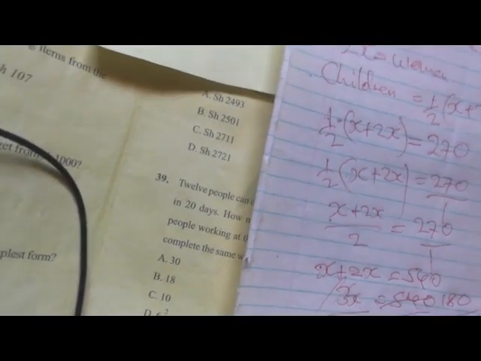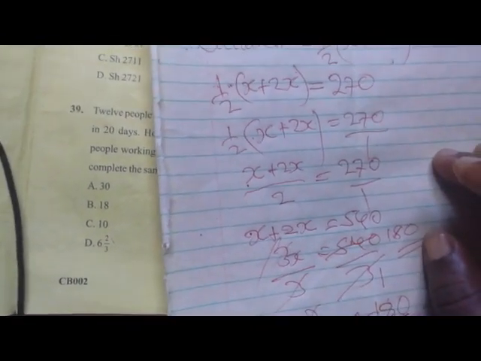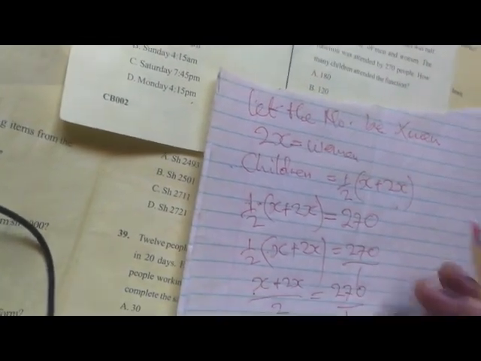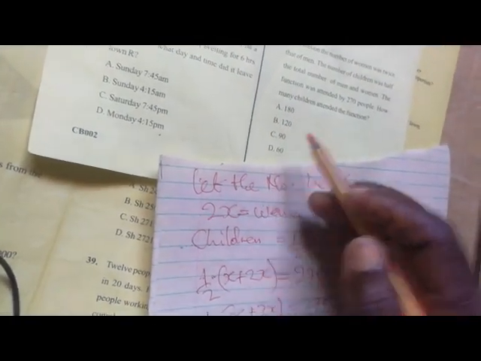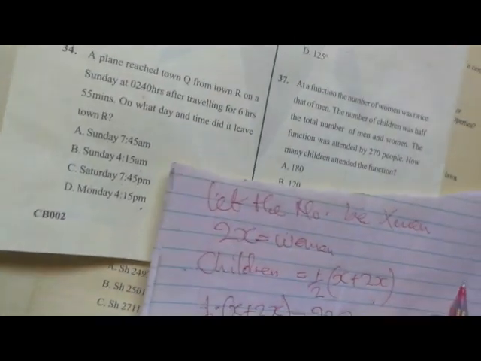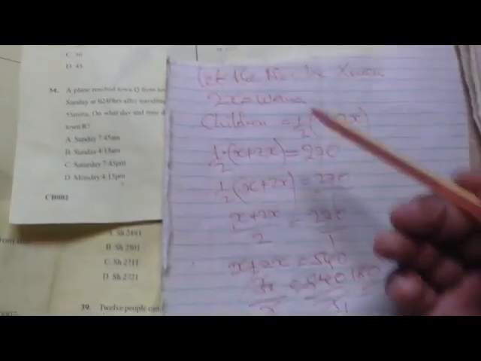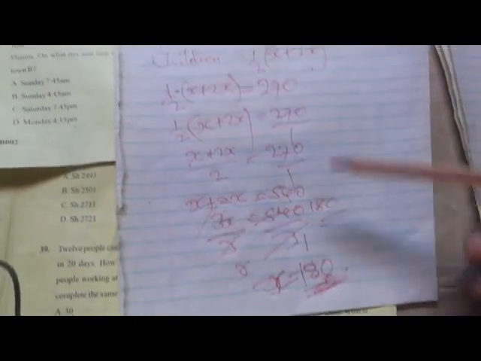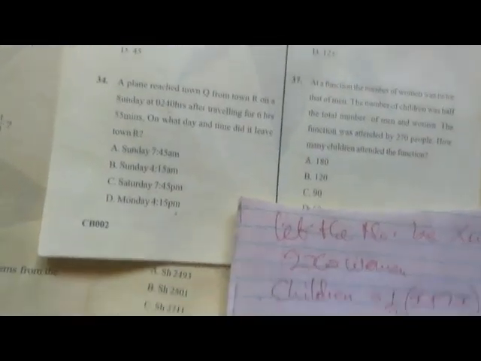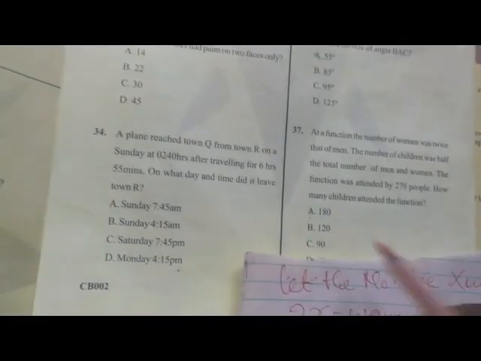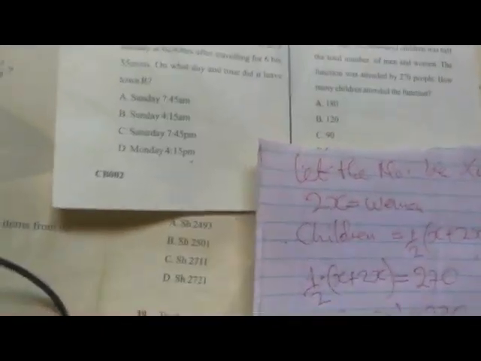180 children attended the meeting. According to the formation of the equation, the answer is A. I think my working is clearly seen from the question. The answer is A, 180. This is the number of children who attended the meeting.